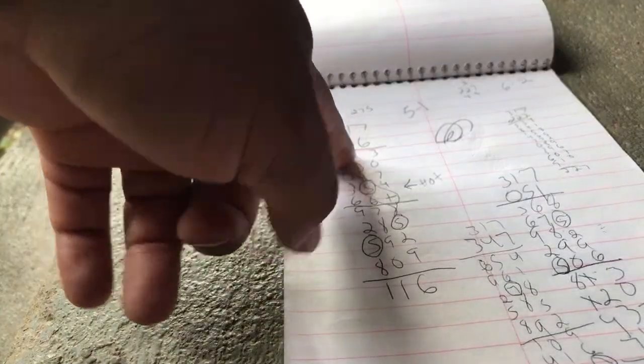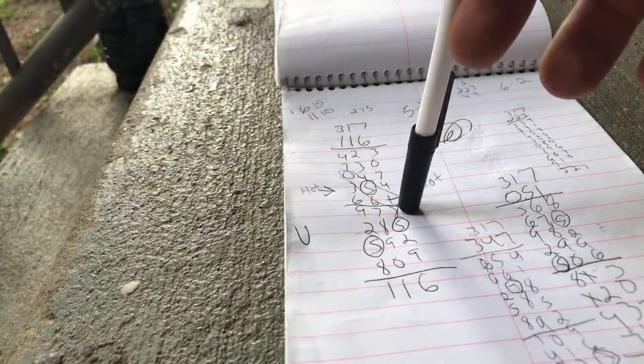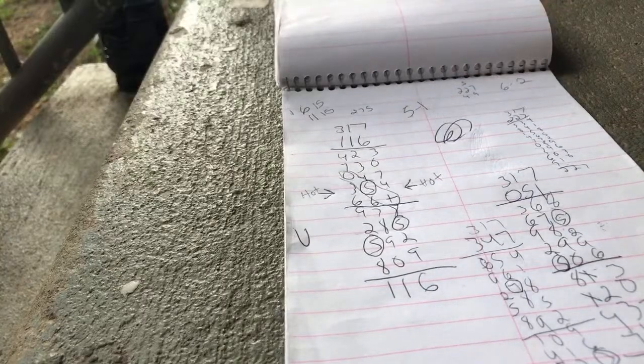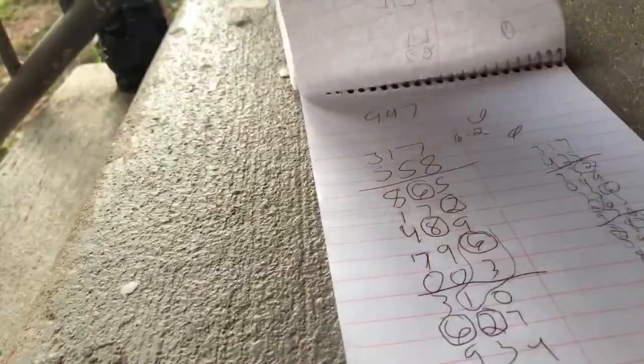This is the evening drawing for the 4th. And this is the night drawing right here, 150. Okay, so let's go on back to what we was doing.